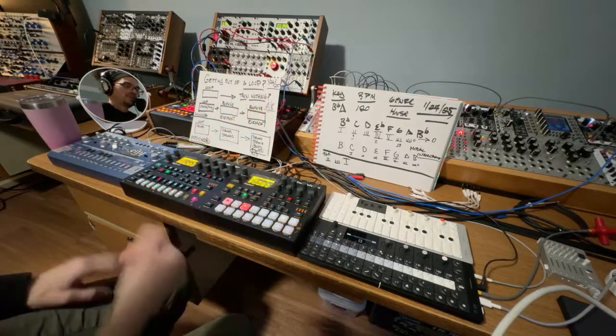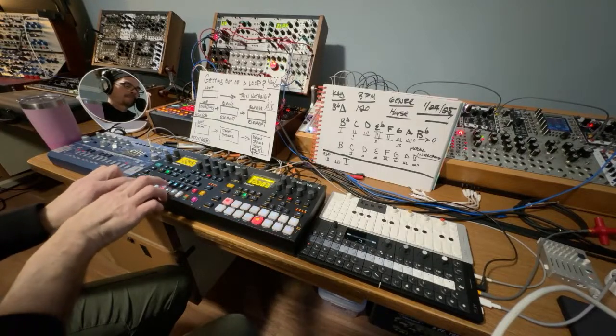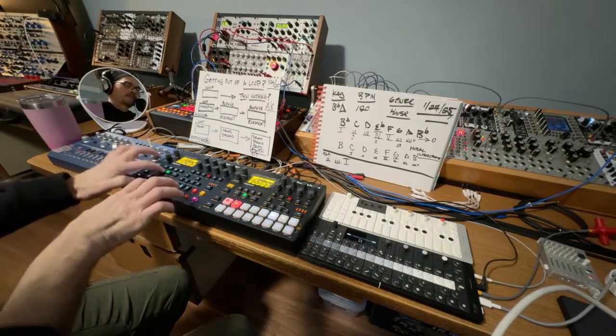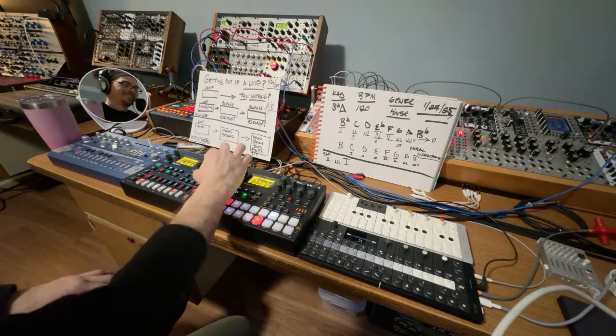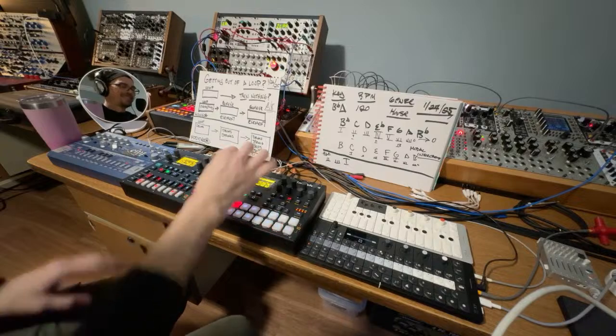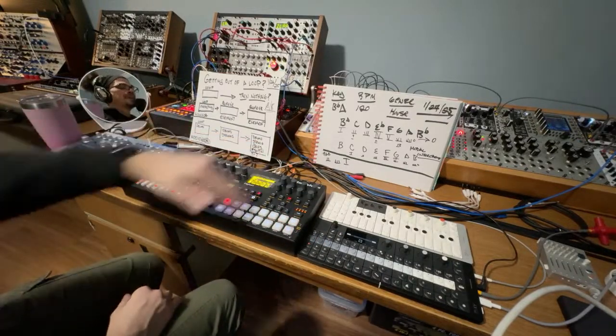Ready? 1, 2. And I'm doing it as silly as I can on purpose. Sorry. All right, stop. So every time I did it that time, I added something.